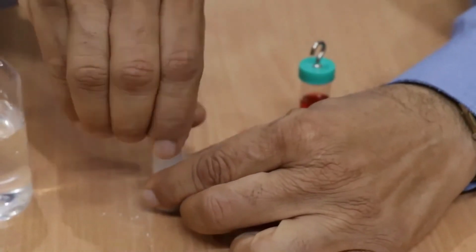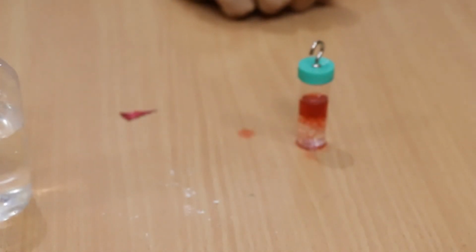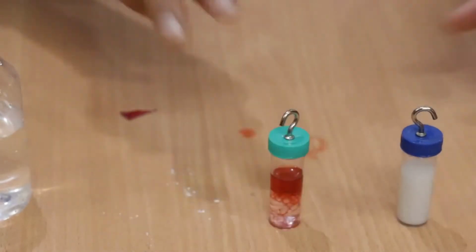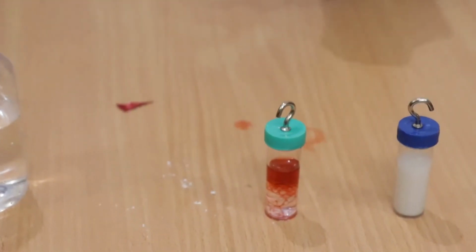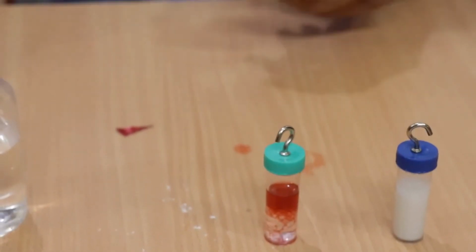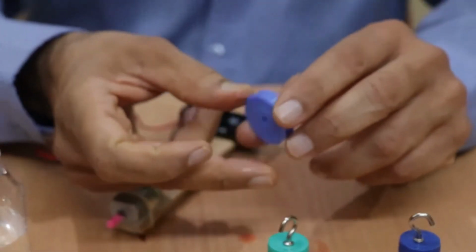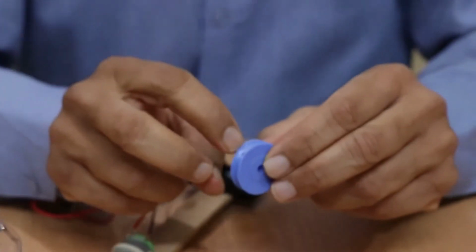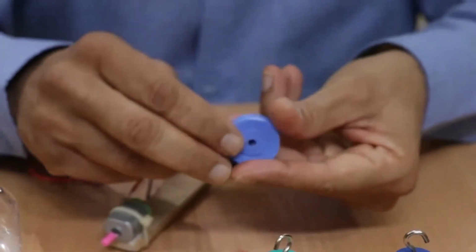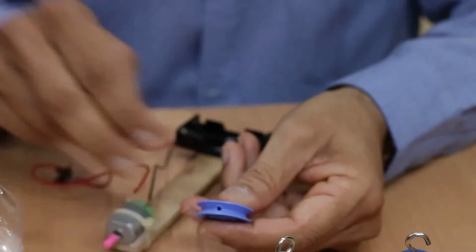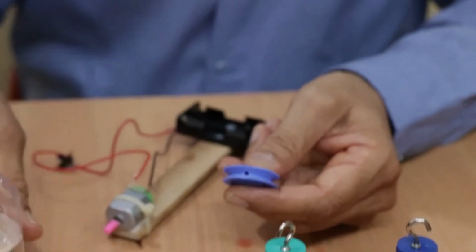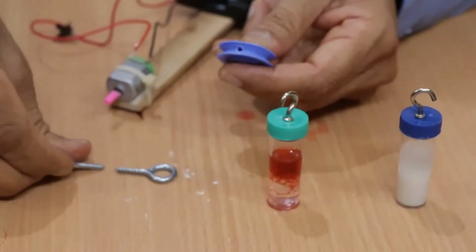So your experimentation setup is getting ready. Two vials with two mixtures. Then we'll go back to this assembly. We have this pulley structure having two holes. One hole is here, other hole is here. And we also have such big hooks.